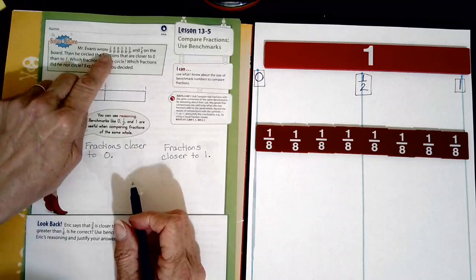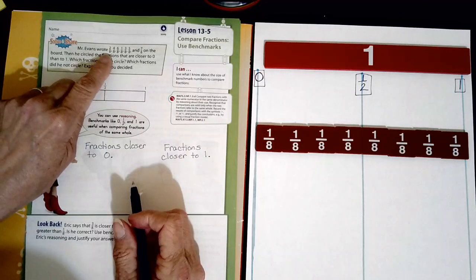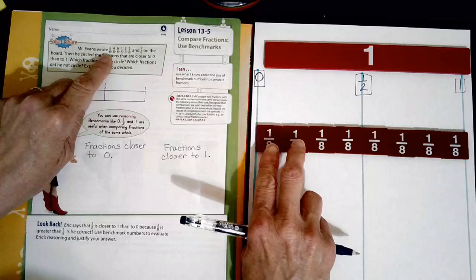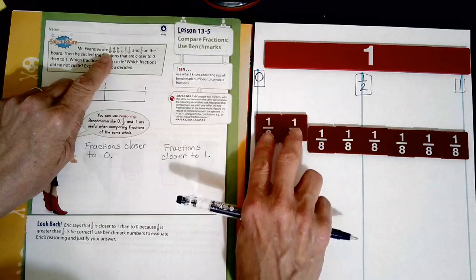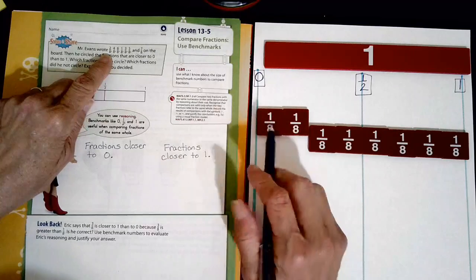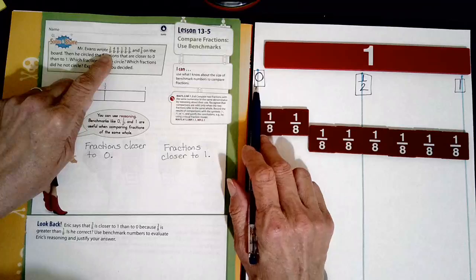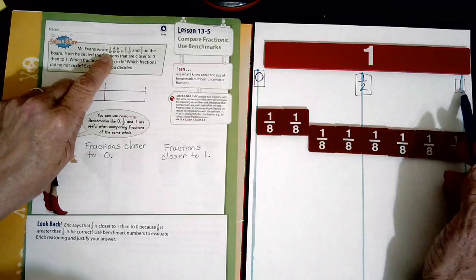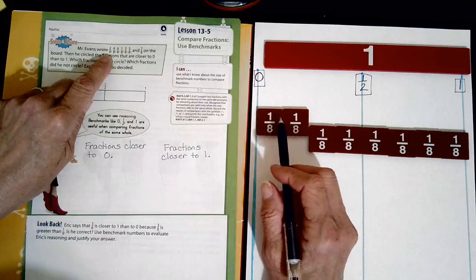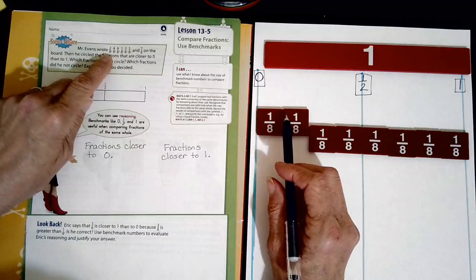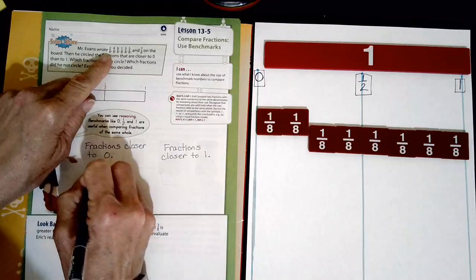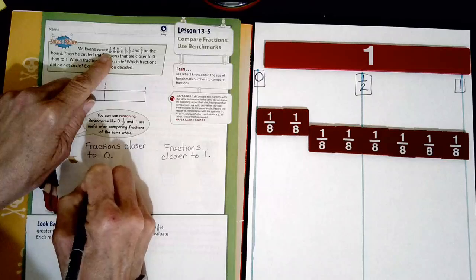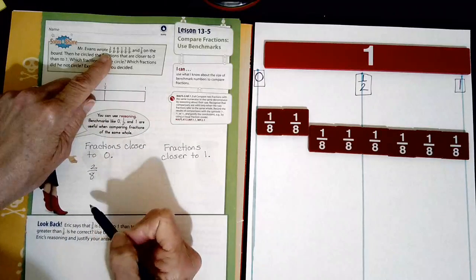The first fraction I see that he wrote is 2 eighths. So if I look at my fraction bars and I slide 2 eighths up, 1, 2, I see that 2 eighths is closer to 0 than it is to 1. So this would be one of the fractions that Mr. Evans circled. So we're going to write down here 2 eighths in the section that's closer to 0.